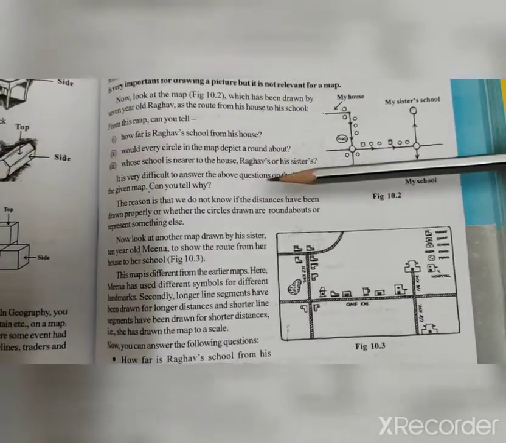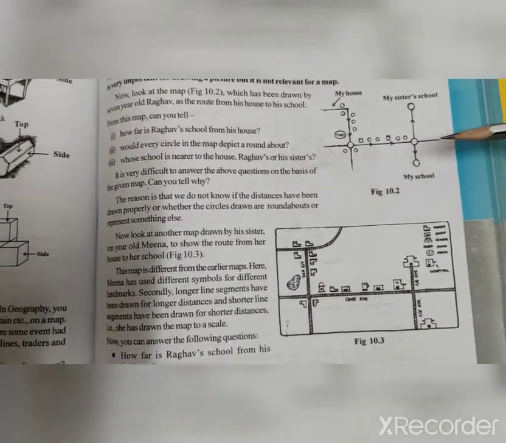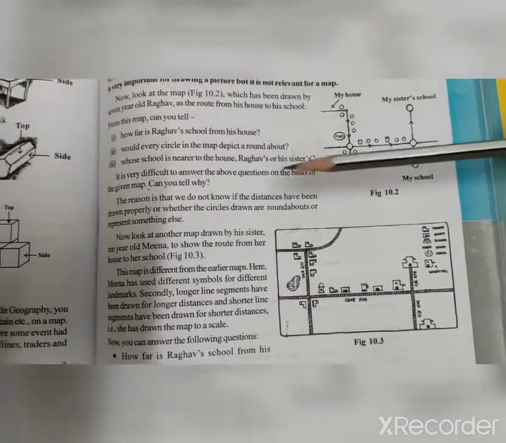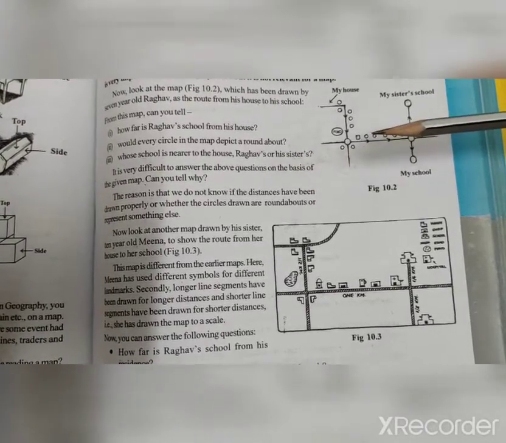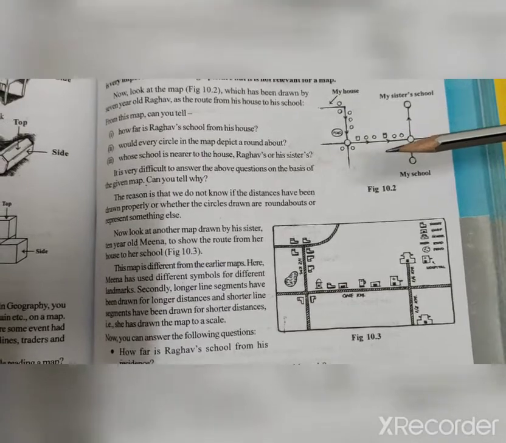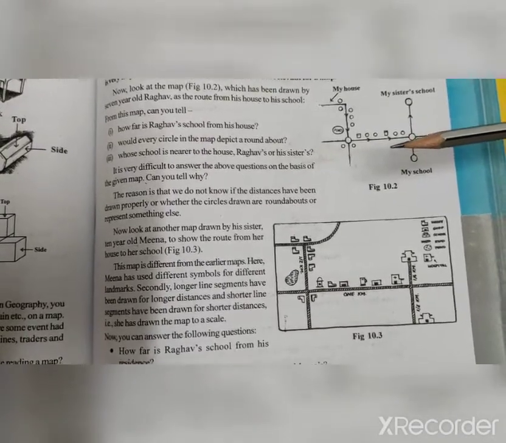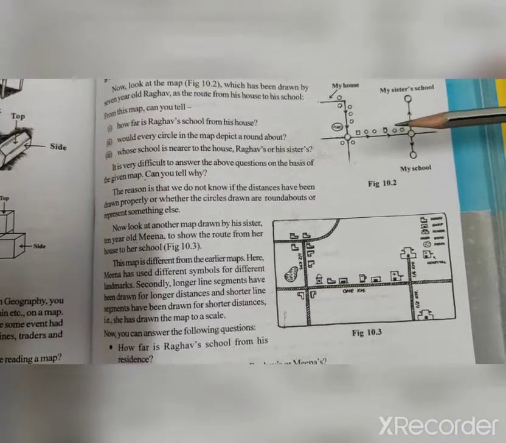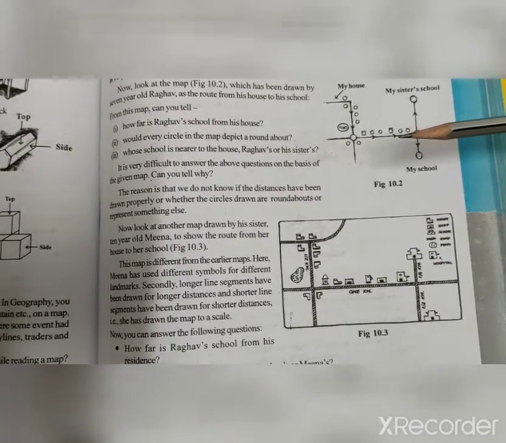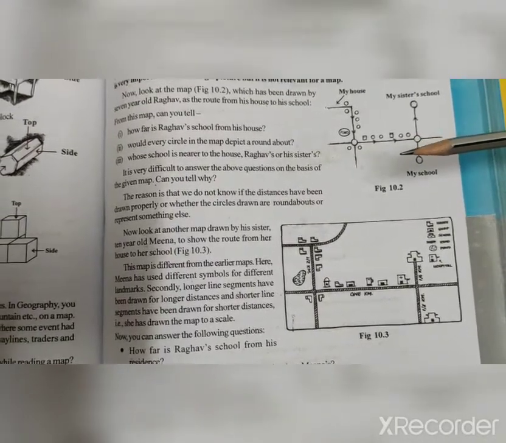Would every circle in the map depict a roundabout? Whose school is nearer to the house, Raghav's or his sister's? It is very difficult to answer the above question on the basis of the given map. Can you tell why?